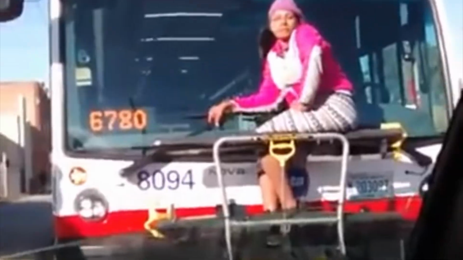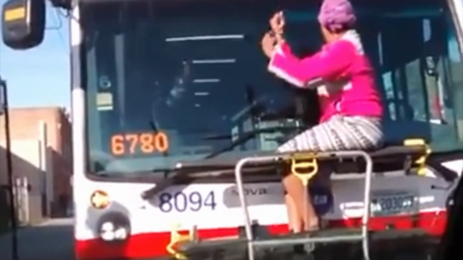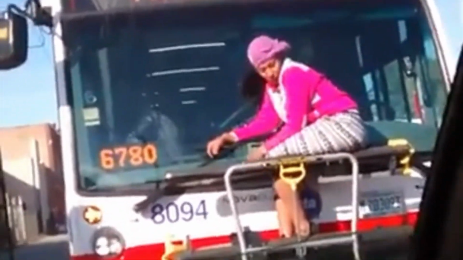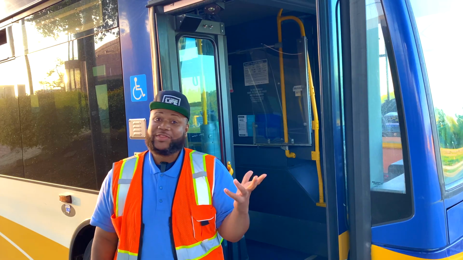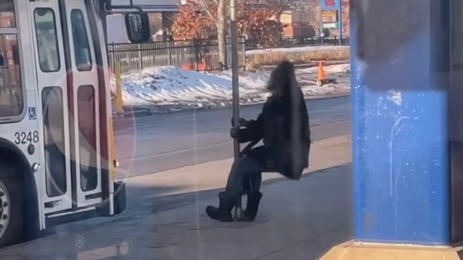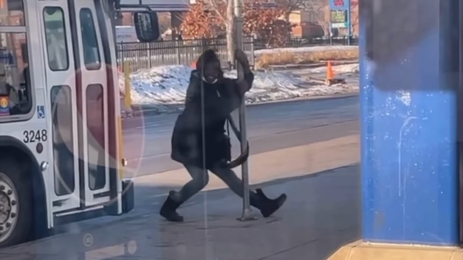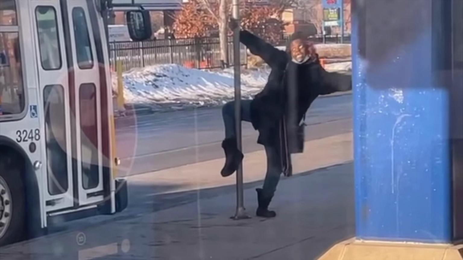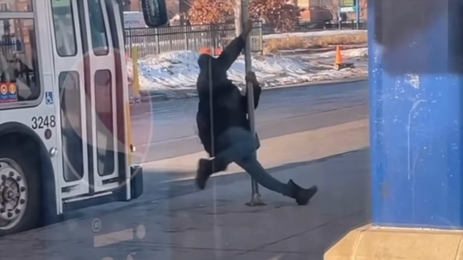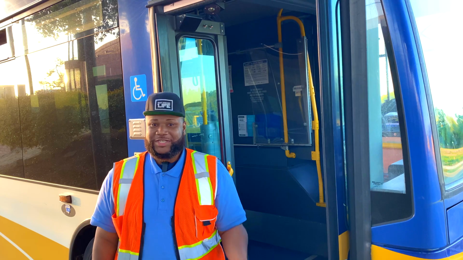Take a look. Cause you on bike, tell them. I don't, I'm on bike. You on bike, keep it moving. And here's another one. And here's just one more.